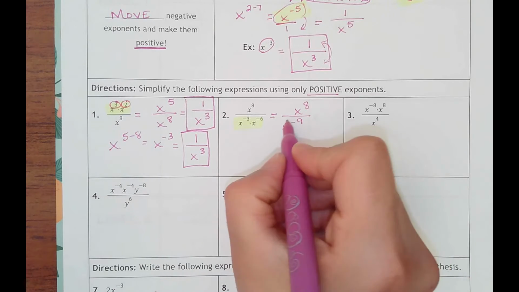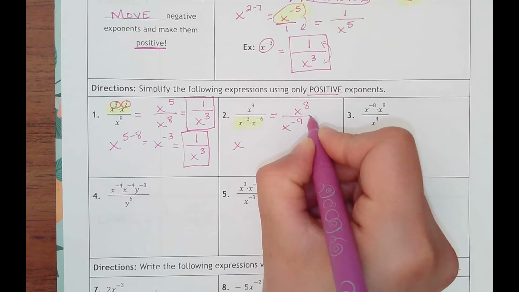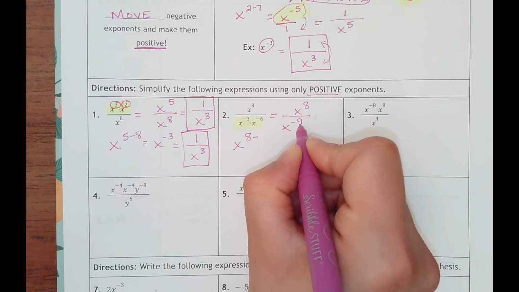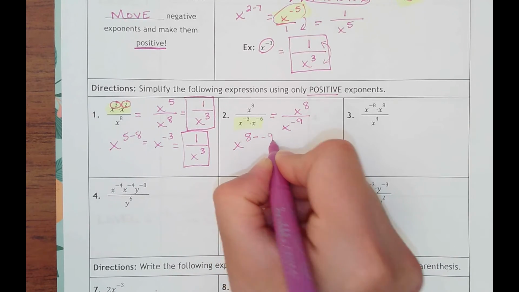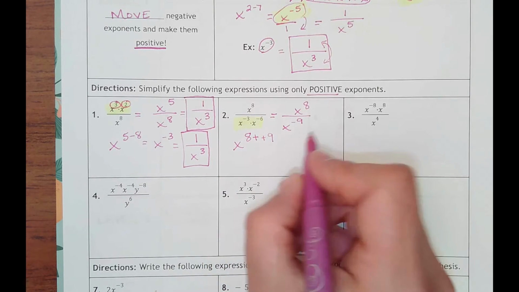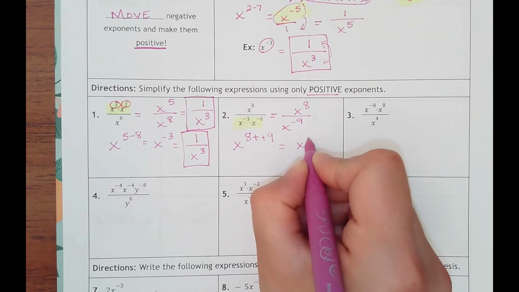Okay, you could do your quotient rule where you keep the base of x. Remember, you got to subtract top minus bottom. That would be 8 minus, but then the second number is also a negative. When you have minus a negative, that turns into plus a positive, which would be x to the 17th.